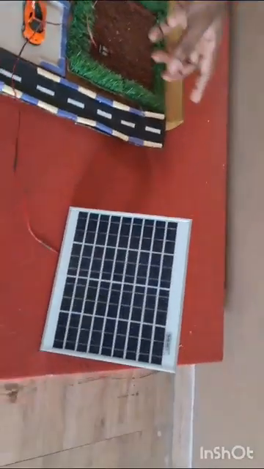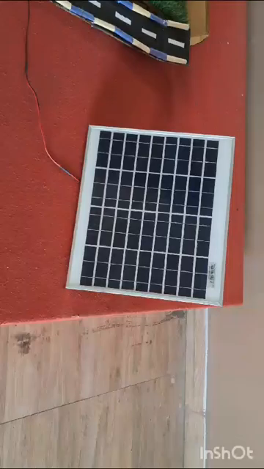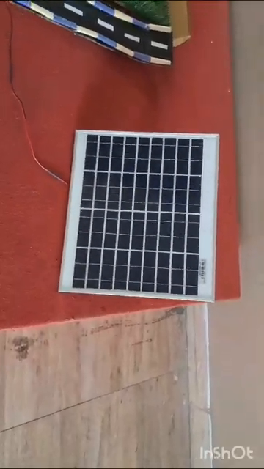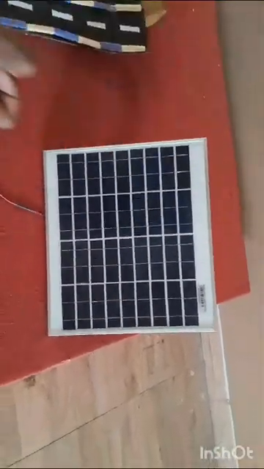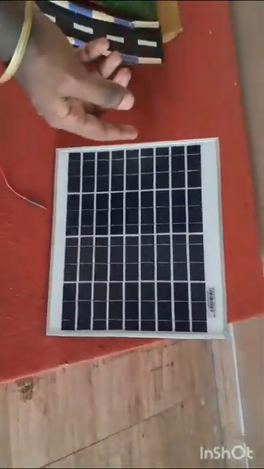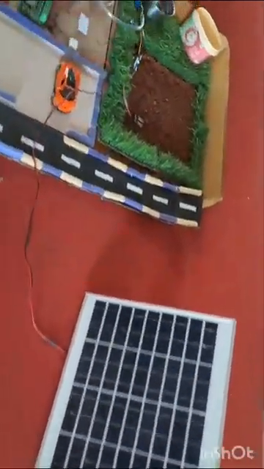This is a solar module which has an output voltage of 21.6 volts, and the total number of cells is 81. This solar panel will absorb the energy, and that energy will be converted to electrical energy, and this electrical energy will be given to the SEPIC converter.